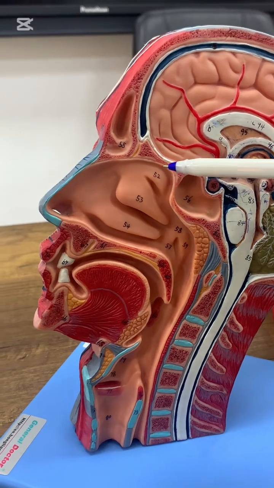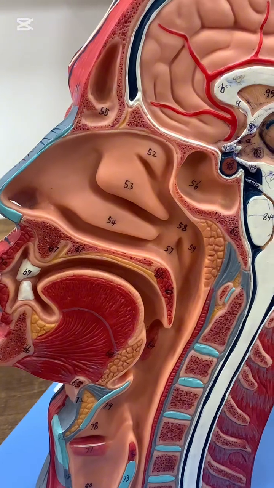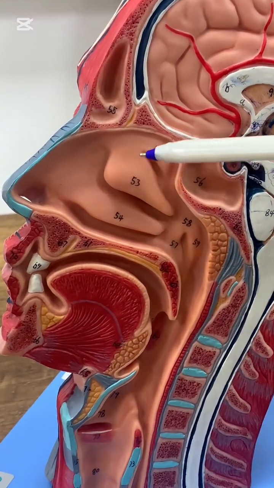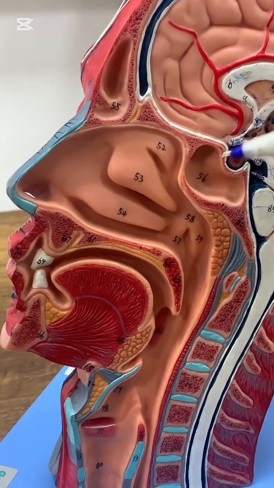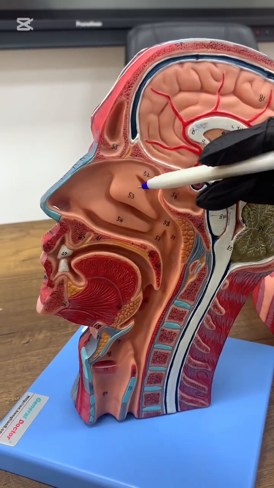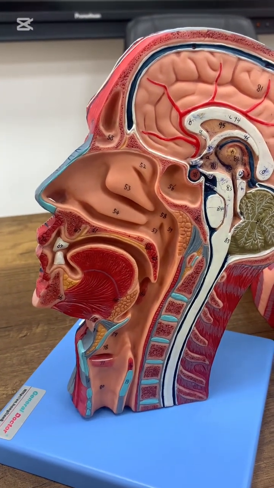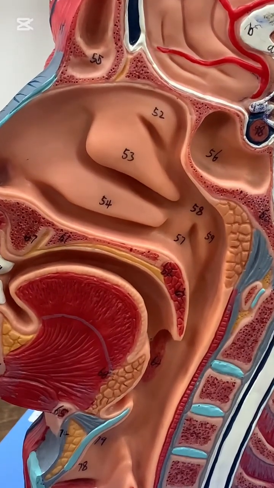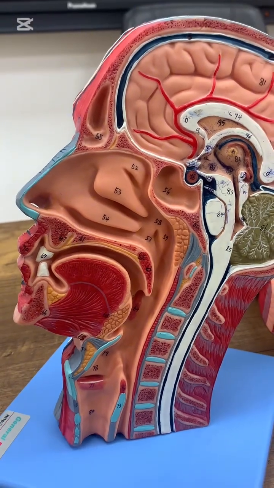Here we have superior, middle, and inferior concha bones. The superior and middle usually fuse or merge one to another. They appear as one concha in some of the structures, and in the real cadaver the superior and the middle are connected together. And the inferior concha is separated, an independent bone by itself.